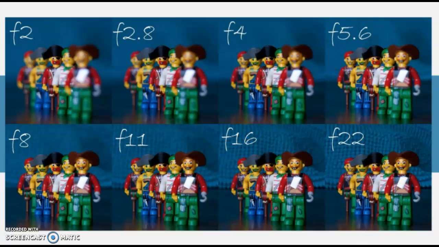So here's an example of how it works. F22 is right here. Again, we're looking through that small, small hole. It's letting in a small amount of light, and everything in your foreground, which is the front plane of the picture, midground, and background, is in focus. Whereas here, with an f-stop of 2, you have only that mid plane in focus, okay? So think about the different areas of the picture, your background, your midground, and your foreground.